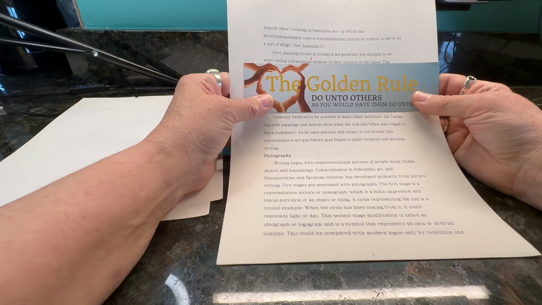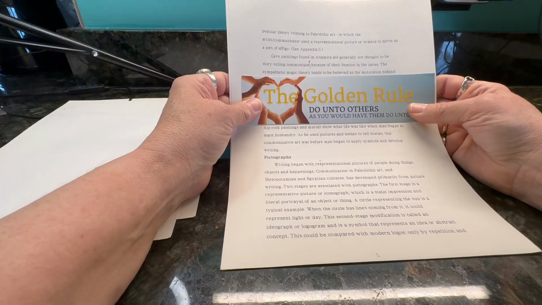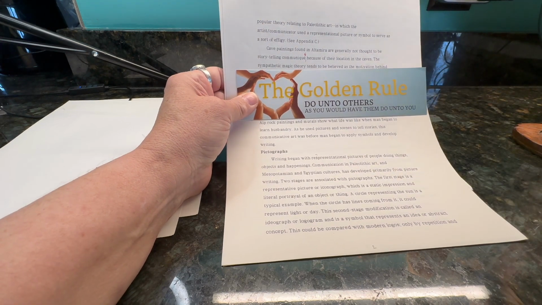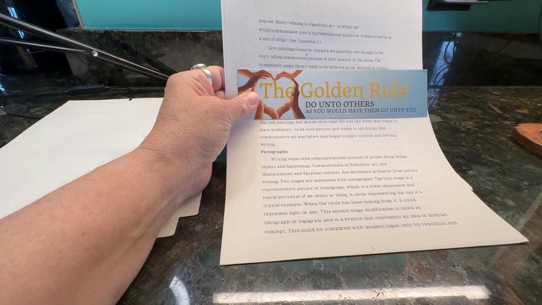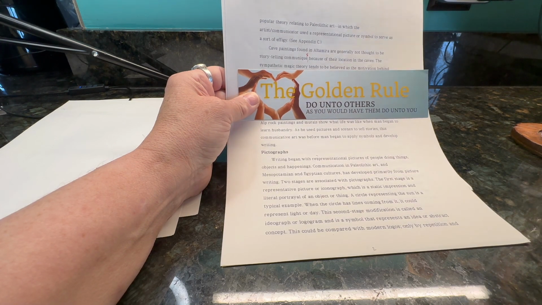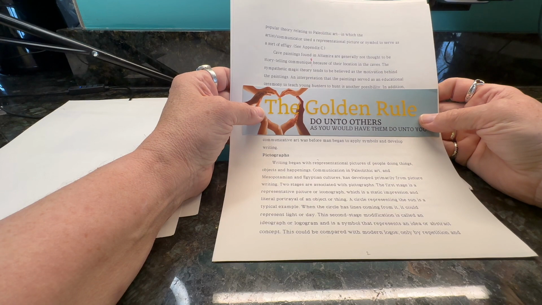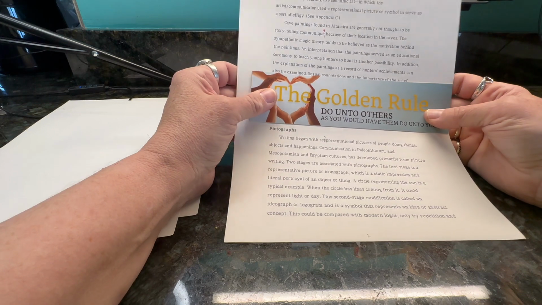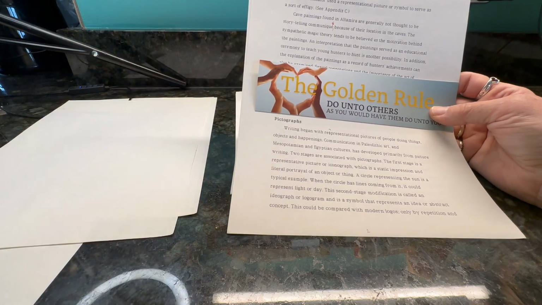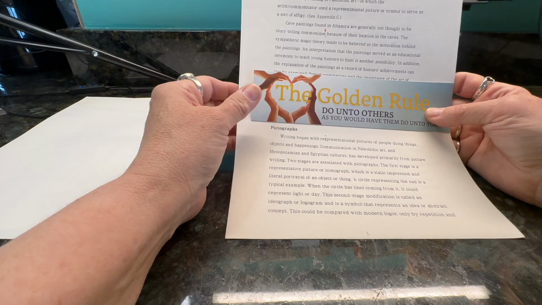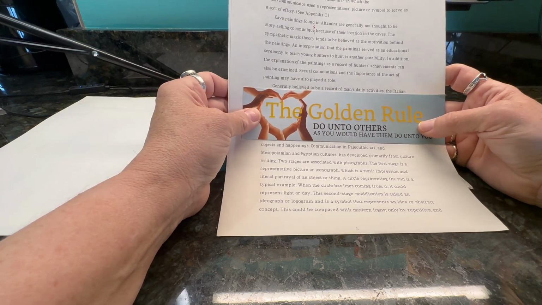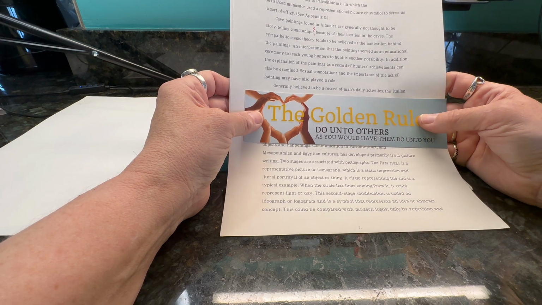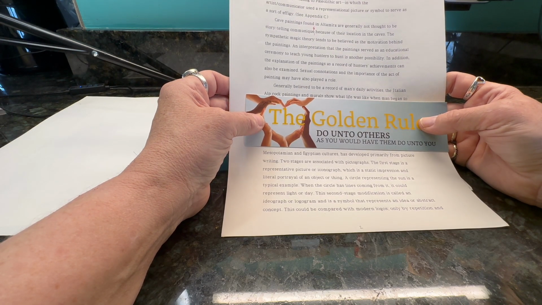Generally believed to be a record of man's daily activities, the Italian Alp rock paintings and murals show what life was like when man began to learn husbandry. As he used pictures and scenes to tell stories, this communicative art was before man began to apply symbols and develop writing. Pictographs. Writing began with representational pictures of people doing things, objects, and happenings. Communication in Paleolithic art and Mesopotamian and Egyptian cultures has developed primarily from picture writing.